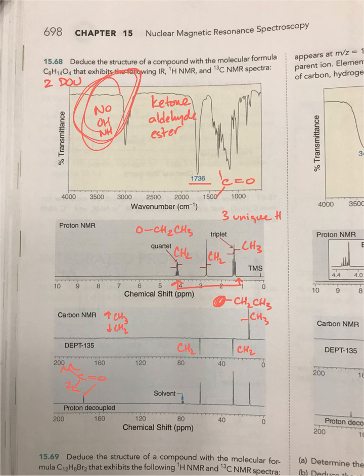Yes. On the carbon NMR, I see the DEPT 135. What about the DEPT 90? Will that always not be shown? The DEPT 90 wouldn't help you here because there's no CH to differentiate.